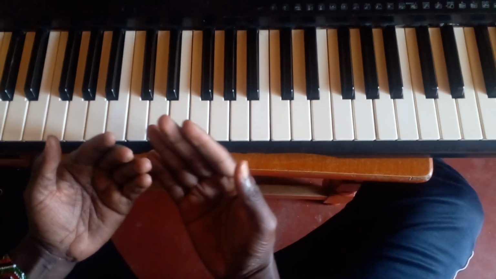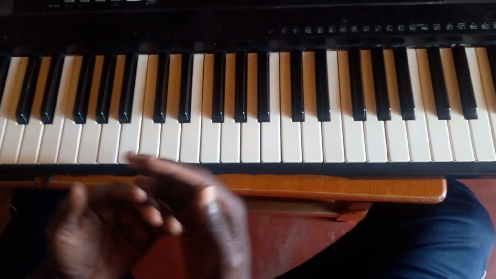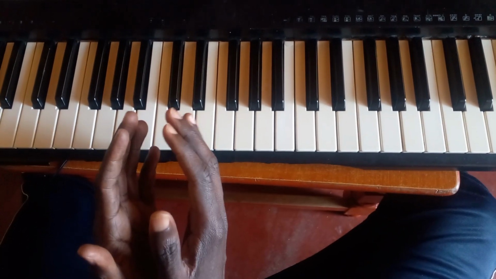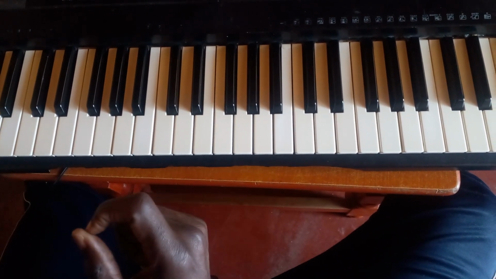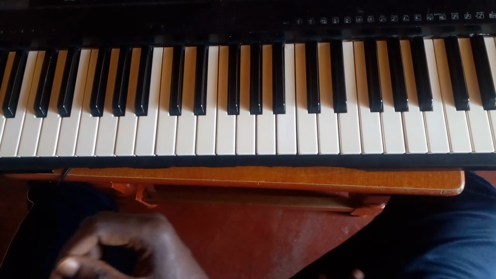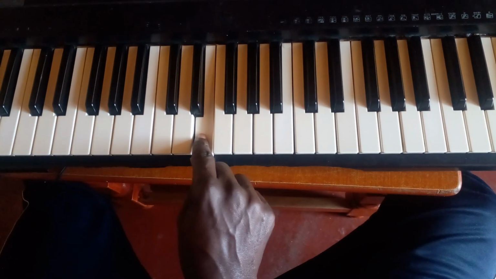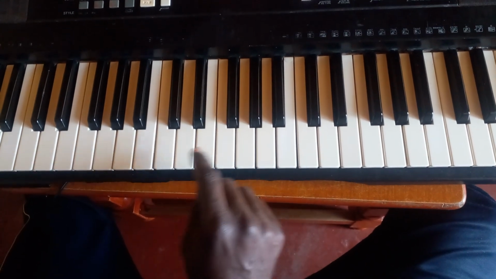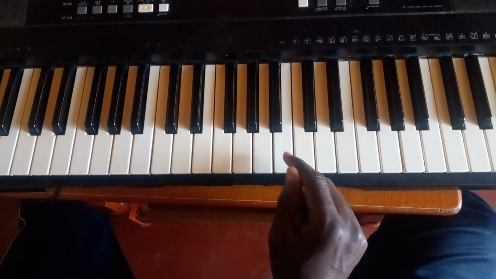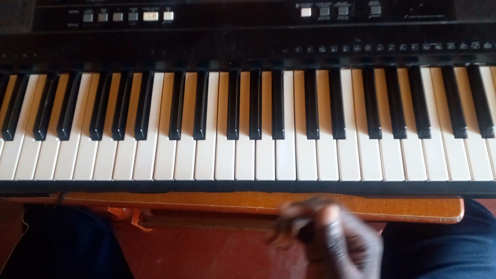Now, as you realize, in this scale we have whole tone intervals, with only the half tones or the semitones coming between number 3 and number 4 in the scale, and finally when we finish between number 7 and number 8.